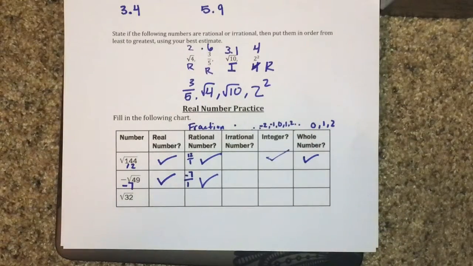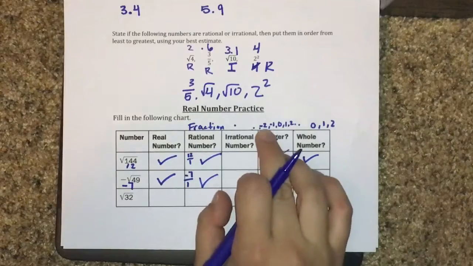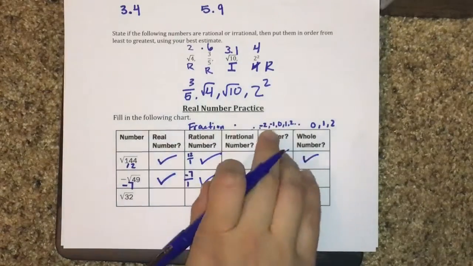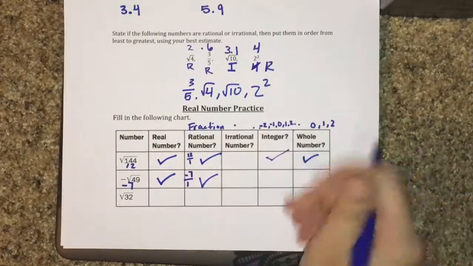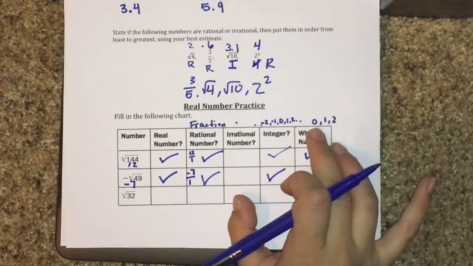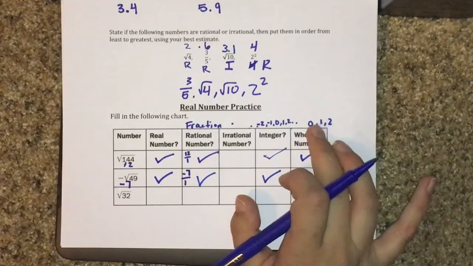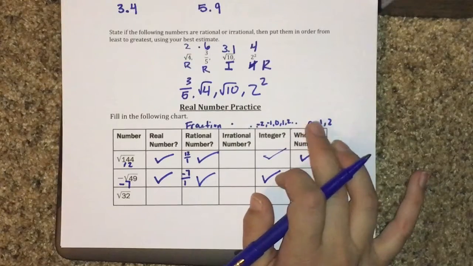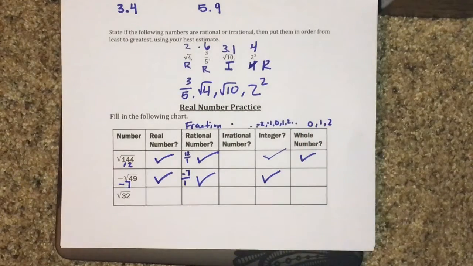It can be written as a fraction. Is it an integer? Well, if we look, our integers include those negative numbers, so yes, it is an integer. But is it a whole number? Our whole numbers only include those positive numbers, 0, 1, 2, 3, 4, so therefore, no, -7 is not a whole number.